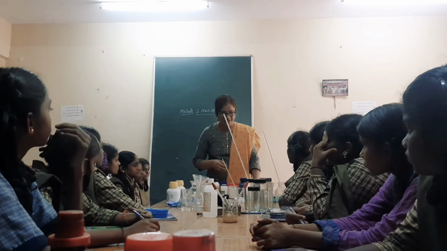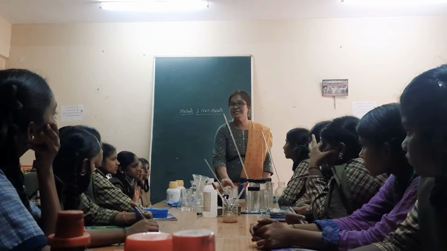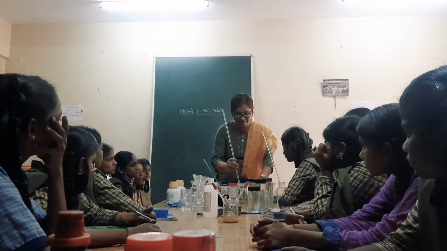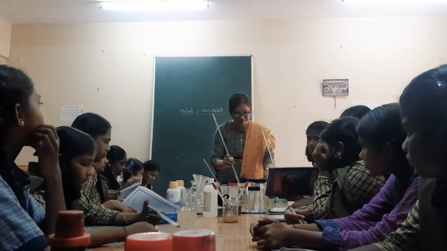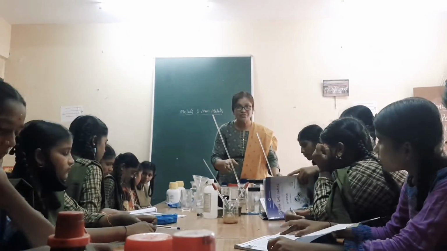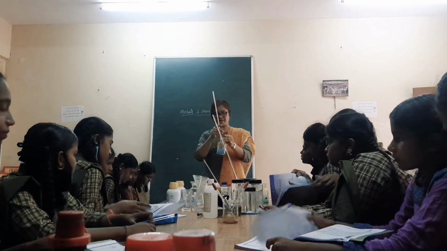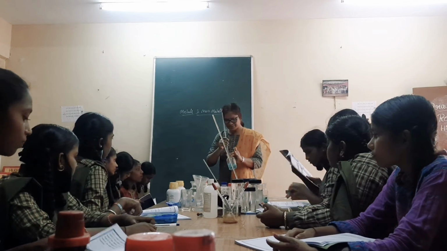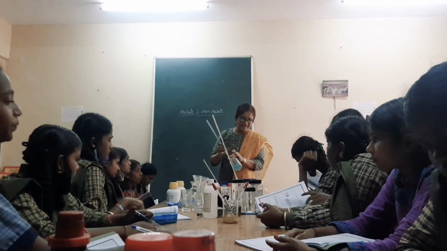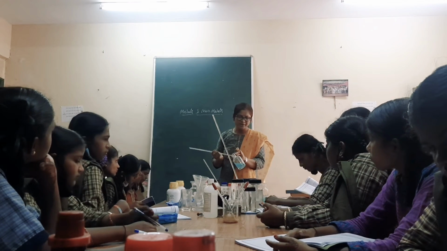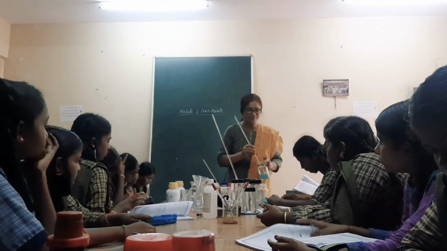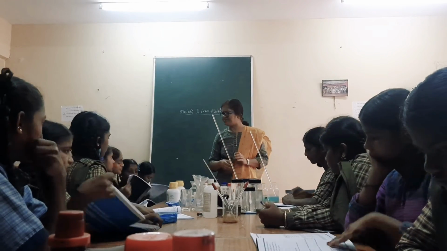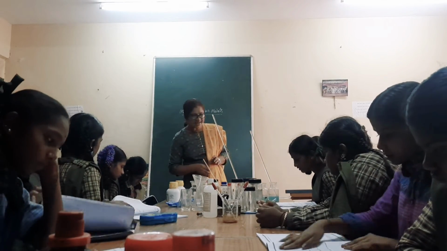Now, today's experiment: how the metals react with other metals. Now, in the first experiment, observe the worksheet. What is given in the first one? What happens when you dip an iron nail in a copper sulfate solution, right? What is given in the first beaker? Read it. Copper sulfate with zinc piece.